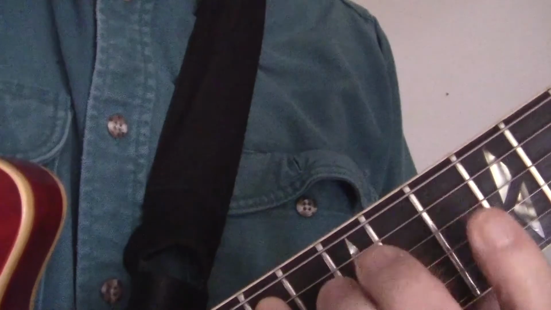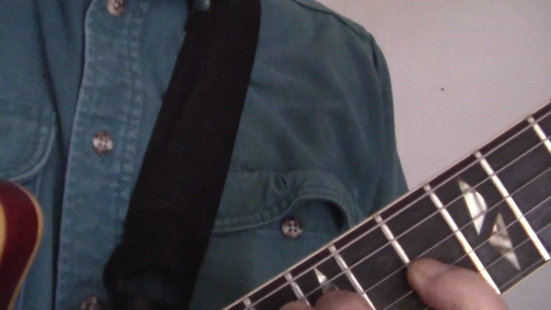And the 7 chord starts on the 14th fret.